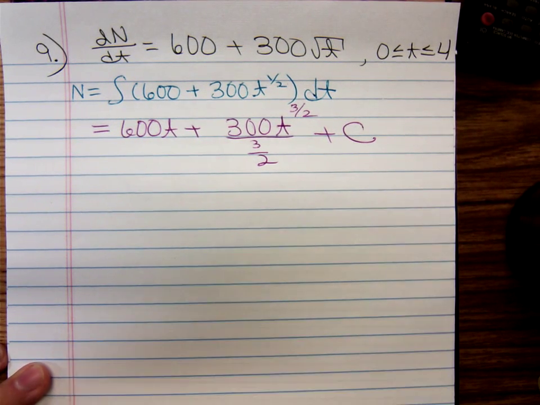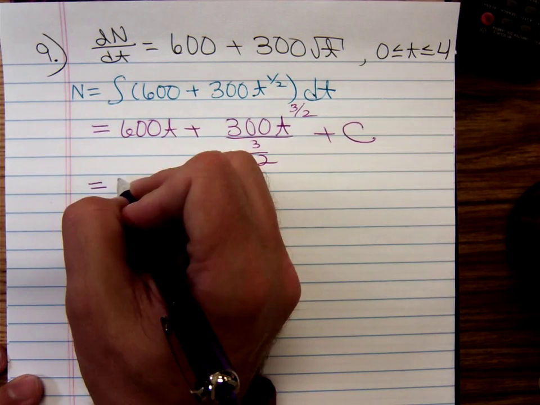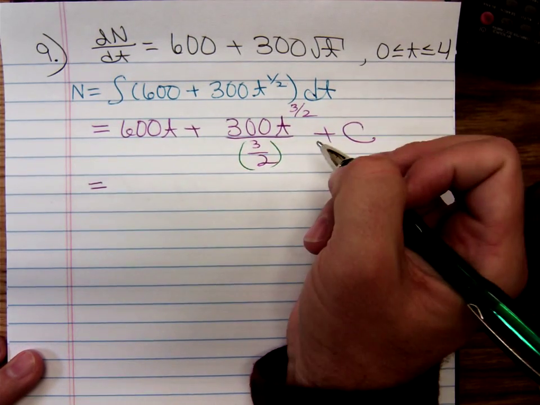So we can clean this up a little bit. I would multiply above and below by what here? 2.